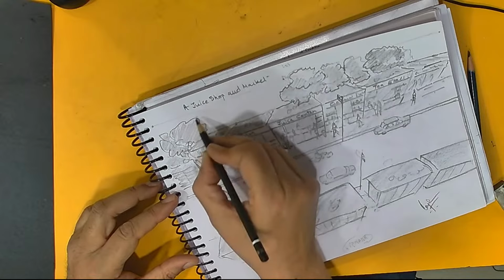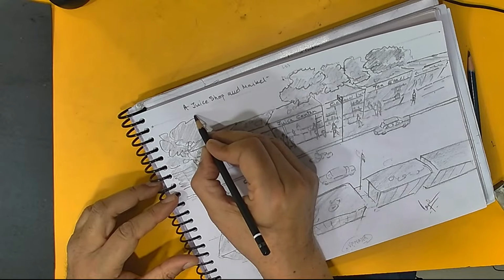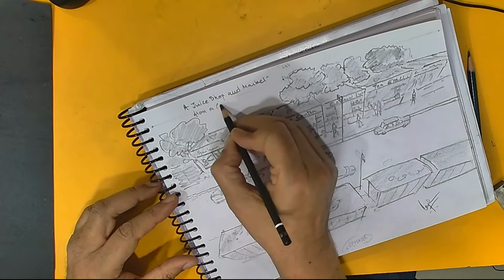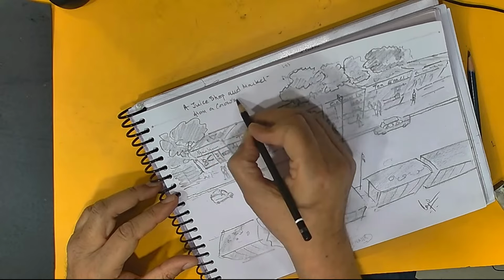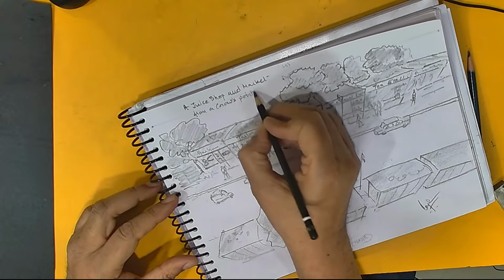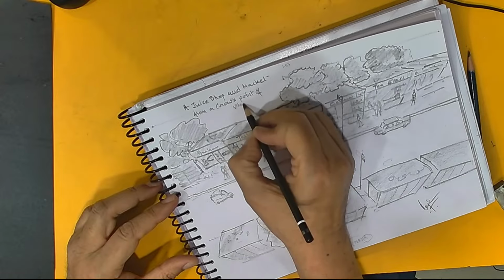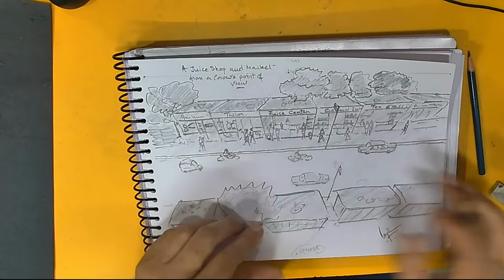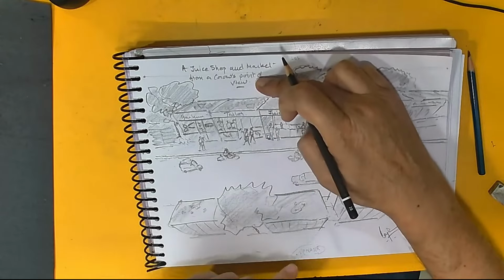A juice shop and market from a crow's point of view. Now this is what I have written, but again in examination you abstain from writing on the sketch.